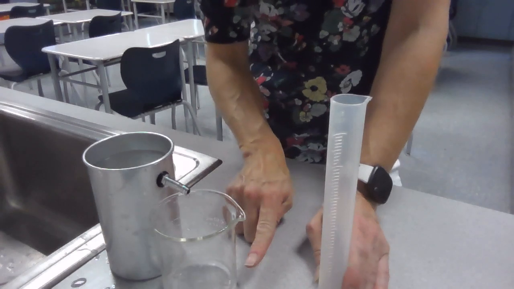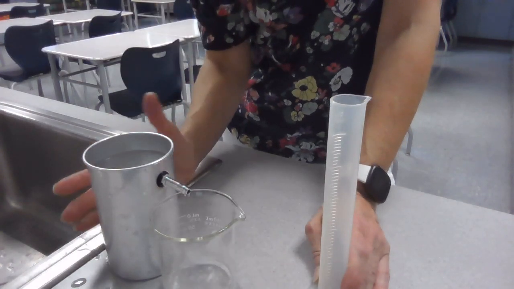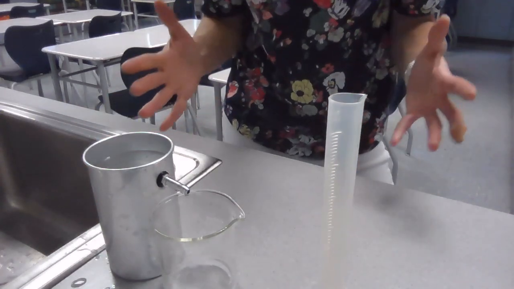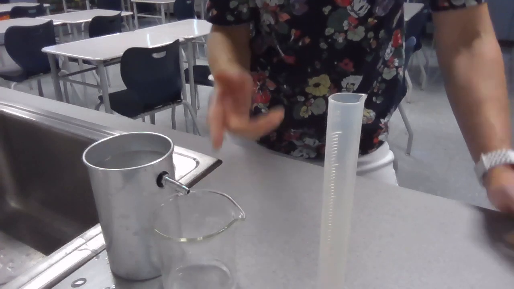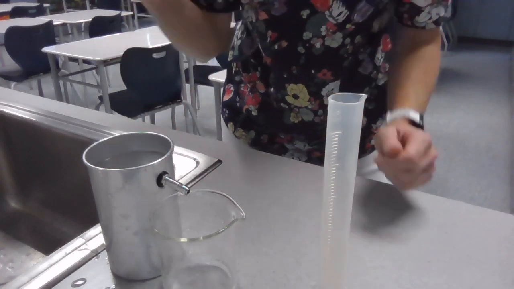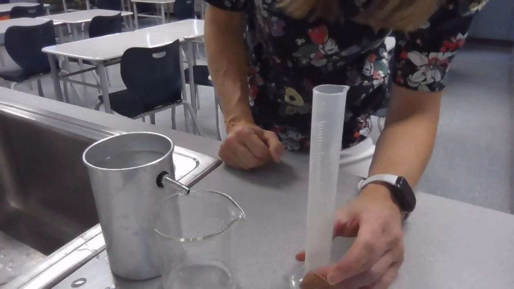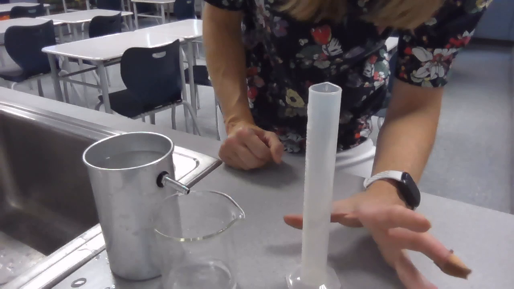This volume of water is equivalent to the volume that the rock occupies in this container right here in our overflow can. Remember, volume is a measure of the amount of space that something occupies. So all the water that's coming out is really being displaced or pushed up by the rock that I put in there. Once it stops dripping, and it's slowing down, we're almost there. Be patient.